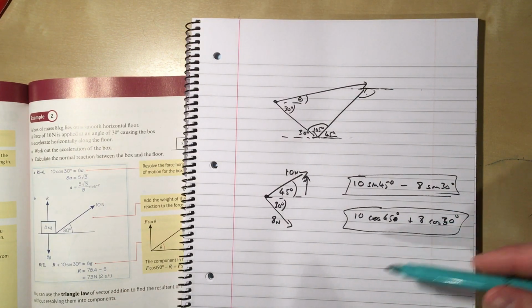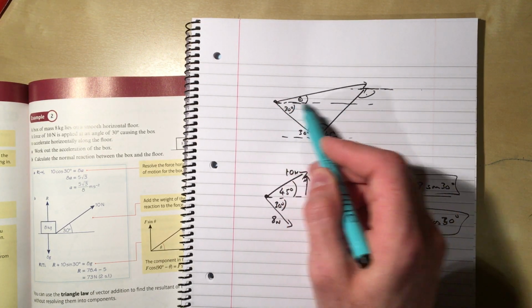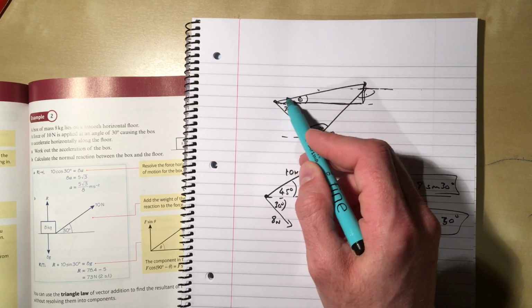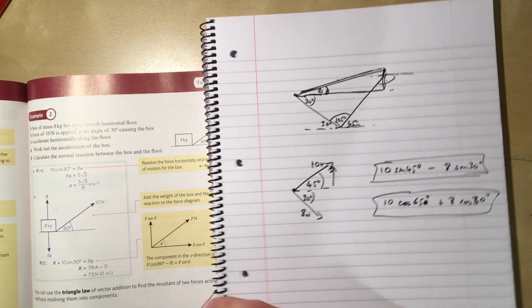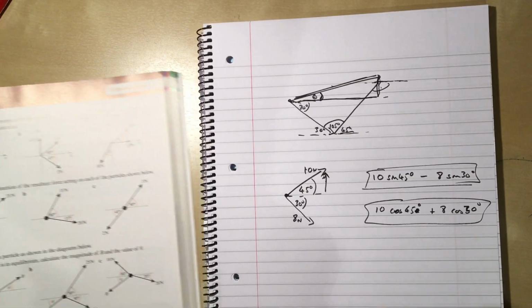But from those two components, I can then work out what the resultant force is, because it's like me just coming in here and telling you this distance and this distance. If you know that distance and that distance, it's no trouble to work out this length and this angle, is it? Okay, so that is everything in the first section.